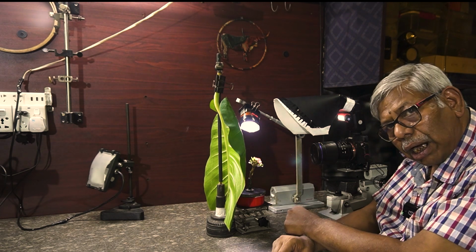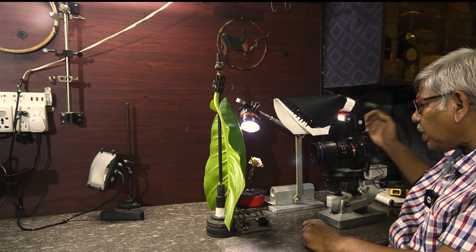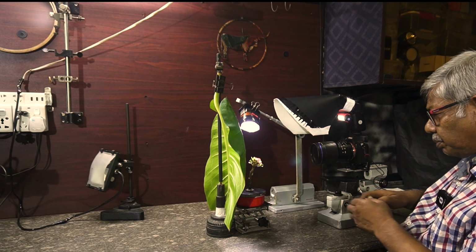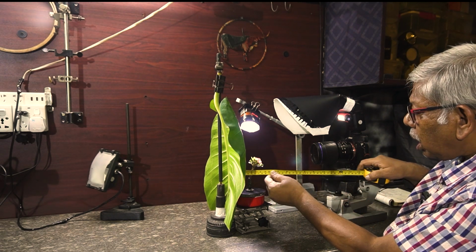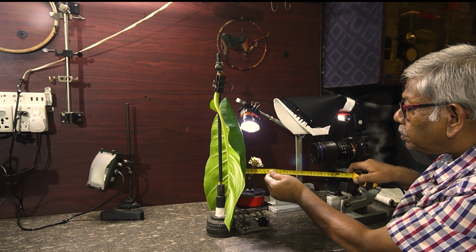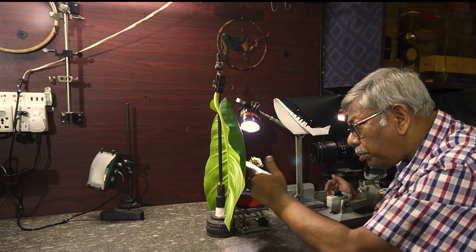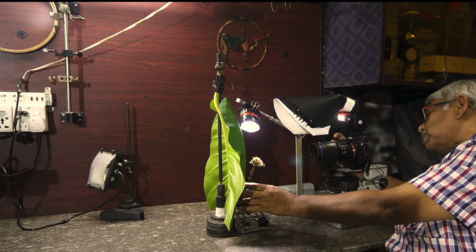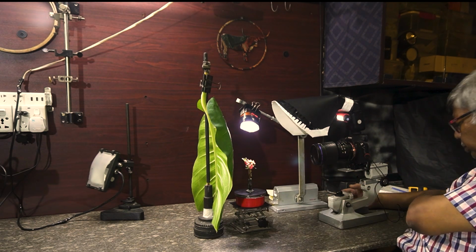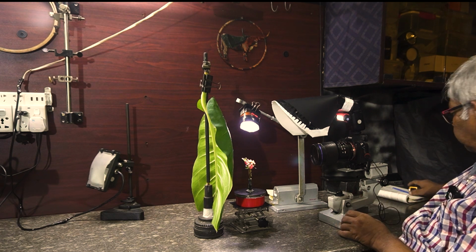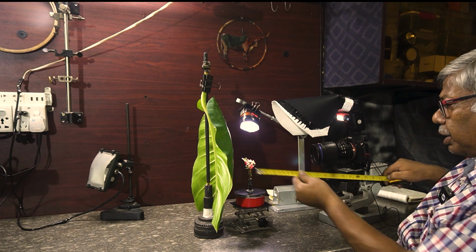And now I'll start taking pictures at a 3-inch gap. Yes, the background is 3 inches behind the subject. Set the angle a little bit. Check the distance again.